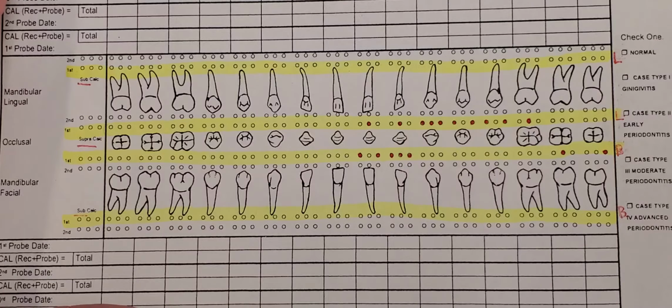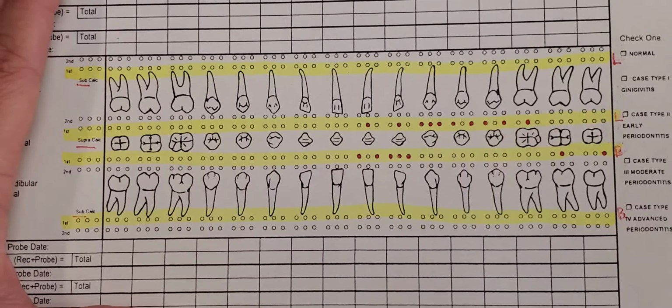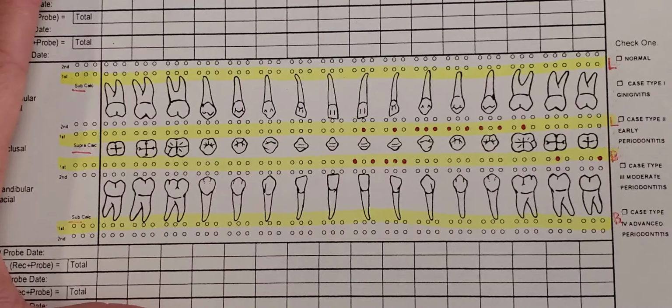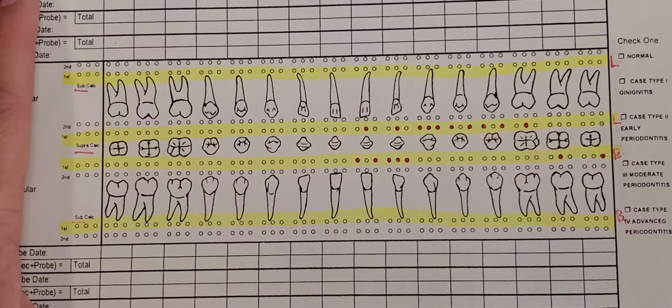Then, as you're exploring, you're going to be calling out subcalculus, and you're going to be deciding, is the calculus that you have grainy calculus or roughness, or is it definite calculus or spicules? If it's grainy or roughness, you fill in the dot. If it's definite or spicules, you'll put an X over the circle.